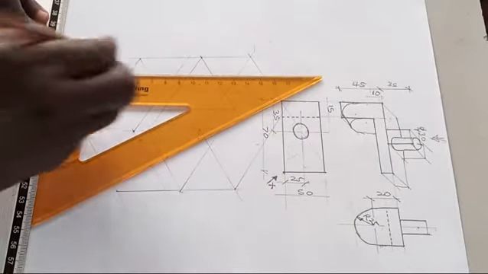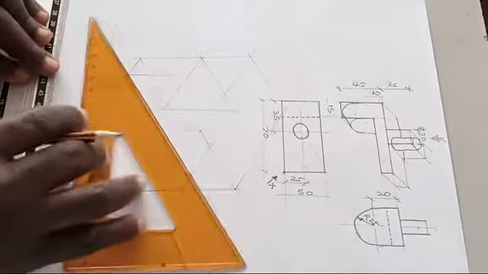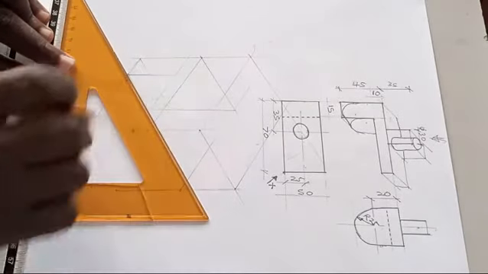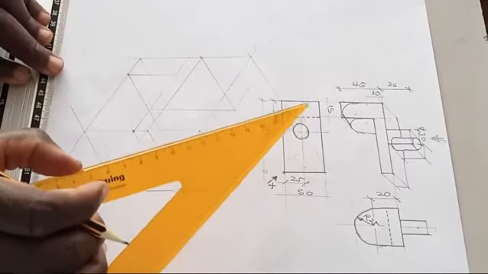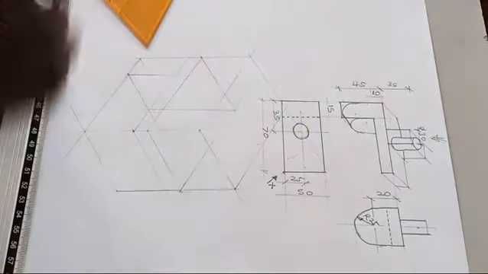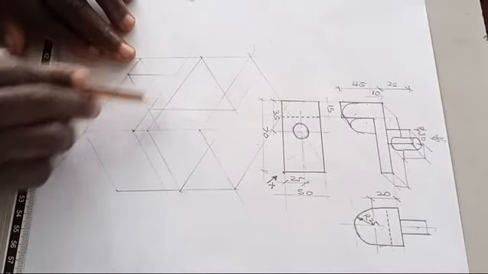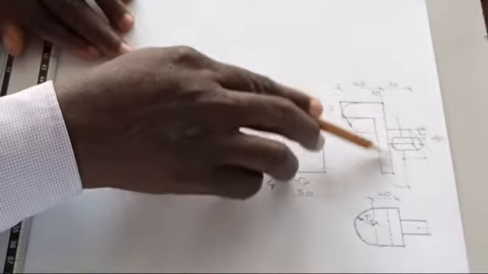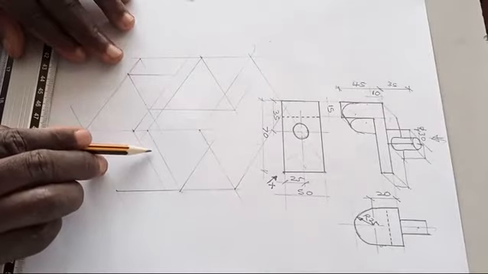Take it upward like this and take it here. So now we have this box, this L or reverse 7 like that. Now we also have this face.